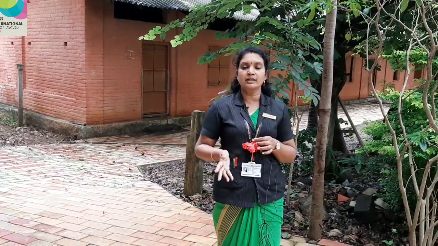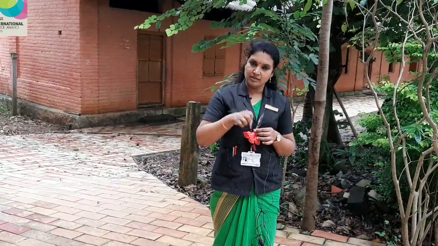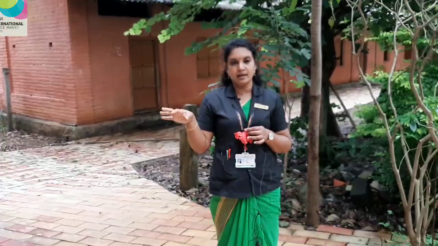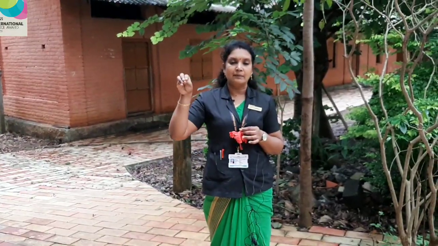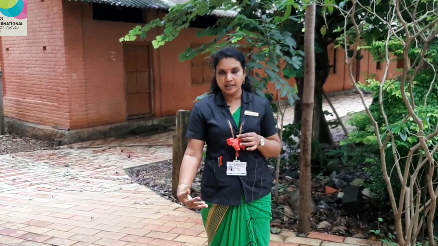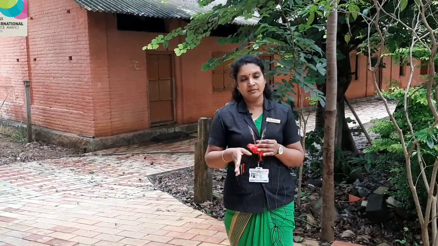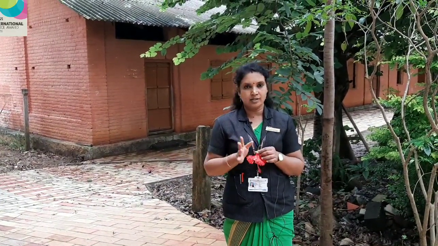With the help of the pollinating agents, the pollination takes place and the pollen grain will fall on the stigma, and the male gamete in the pollen grain reaches the ovary, and there the female gamete, the egg, will be there, and the male gamete fuses with the egg and fertilization takes place.